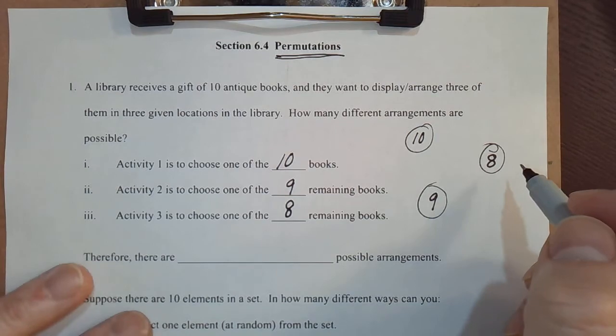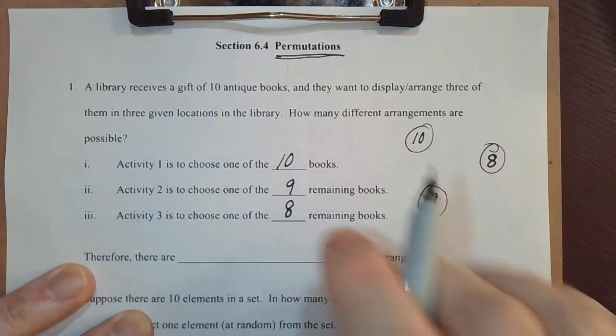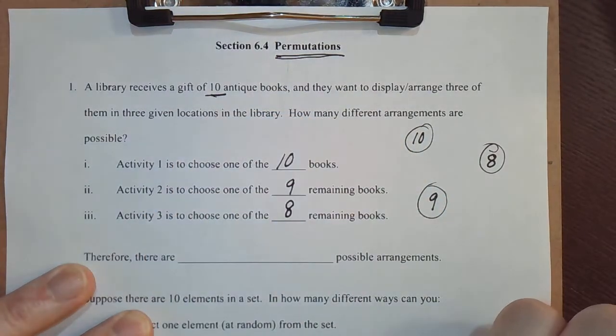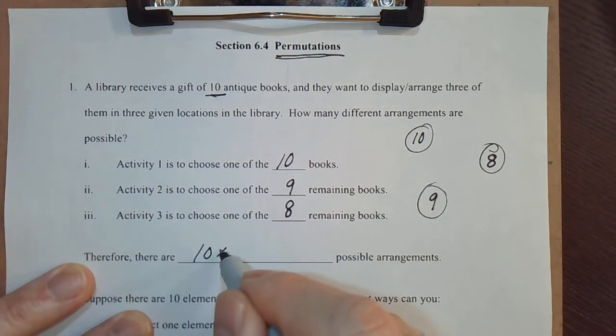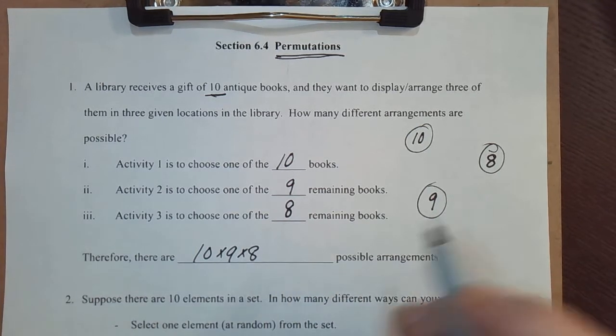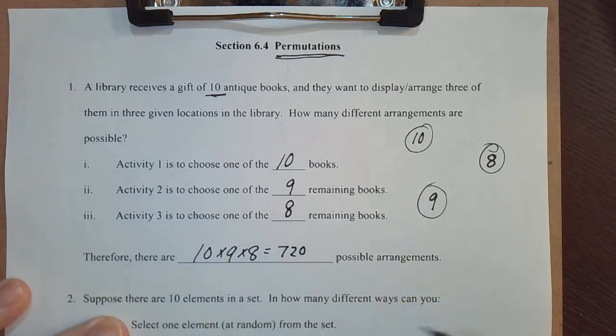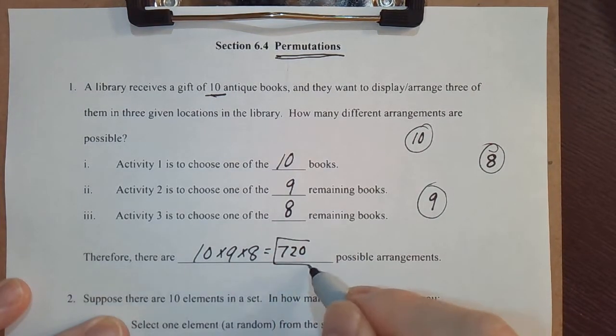And maybe we have 8 choices right here. So using that multiplication principle, the number of possible ways that we could arrange 3 of those books is 10 times 9 times 8. So let's see, that was pretty easy. That's 72 with an extra 0. 720 possible arrangements.